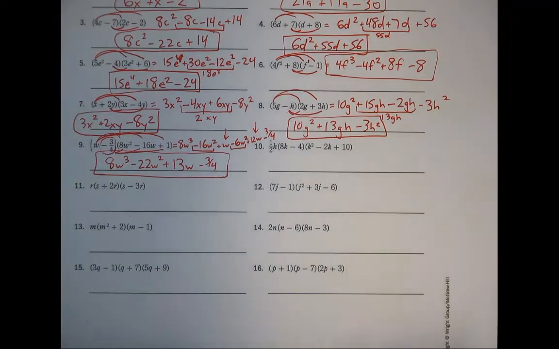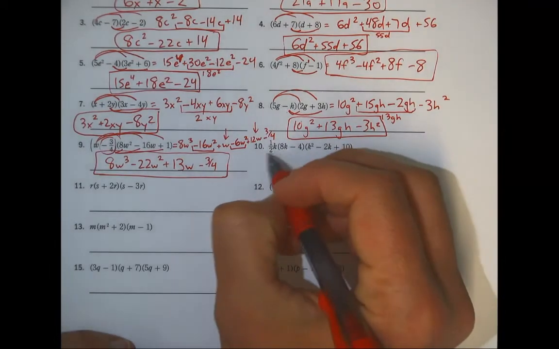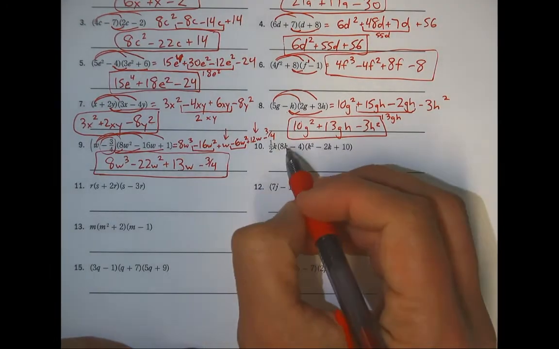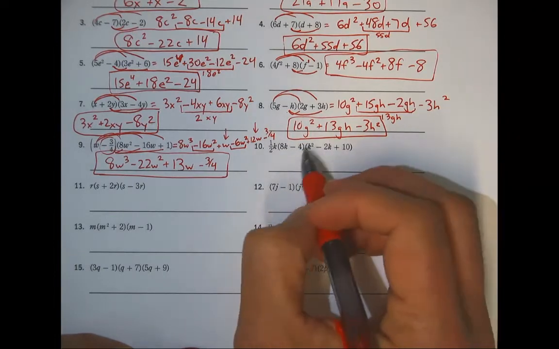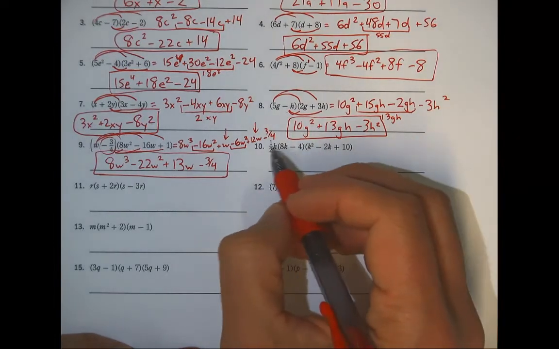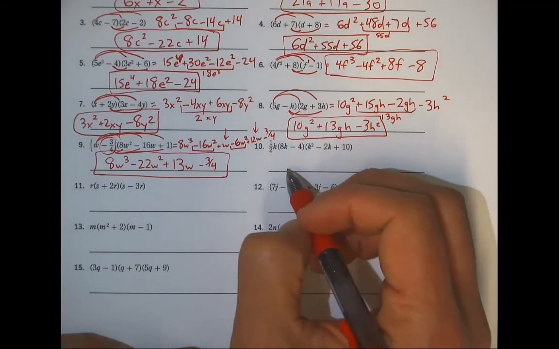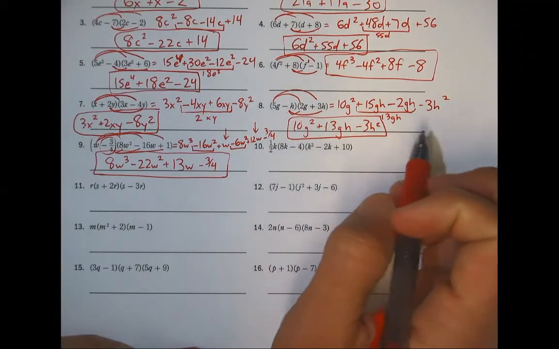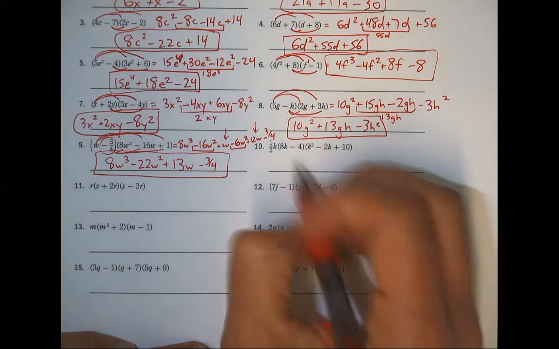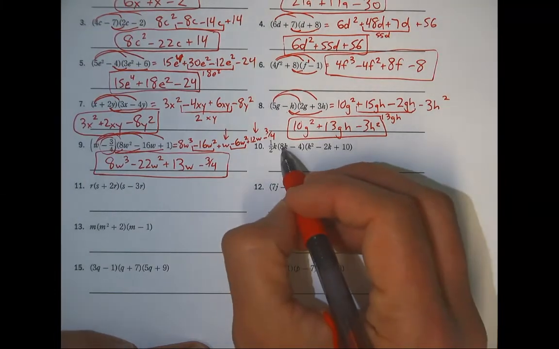Okay, number 10. The way we did this in our notes is we saved this one for last. So we're going to go ahead and multiply the binomial by the trinomial. And then that answer that we get, when that's all said and done, we'll multiply by 1/2k. So a little bit longer here. All right, so we'll squeeze this in.